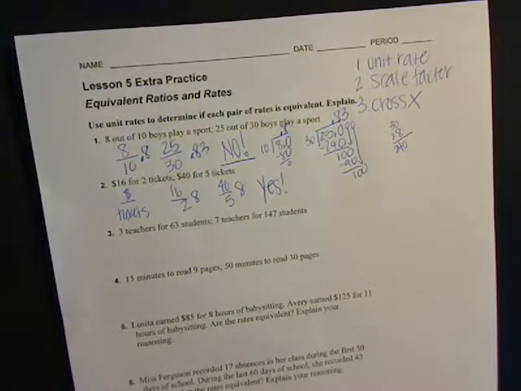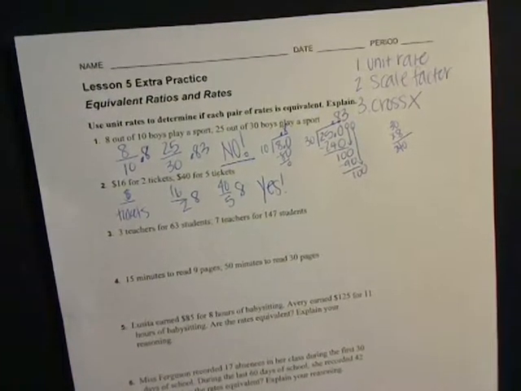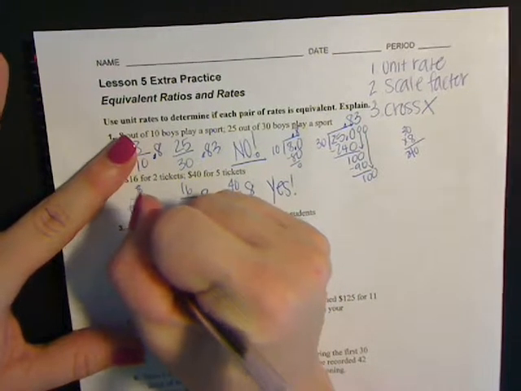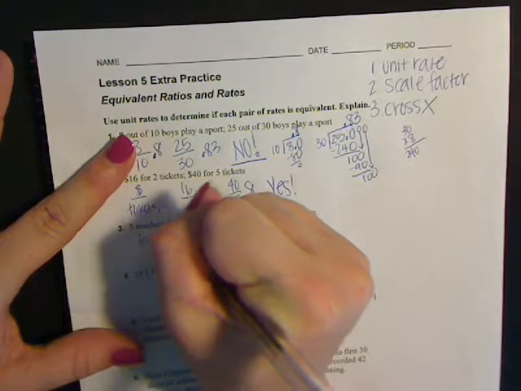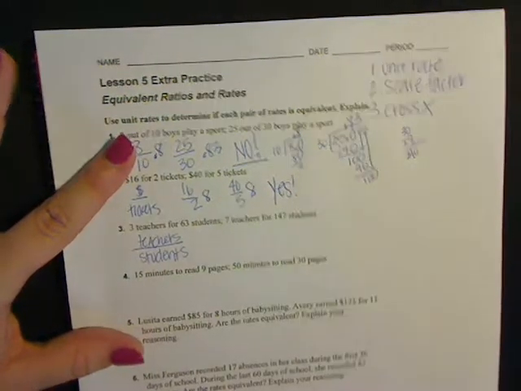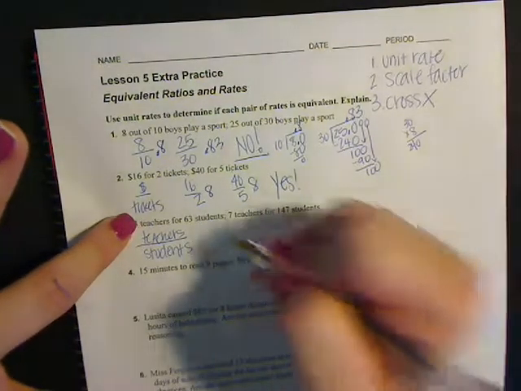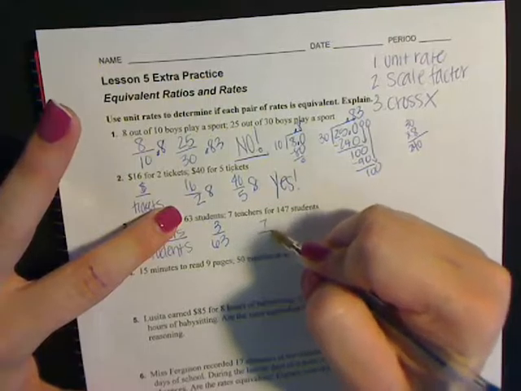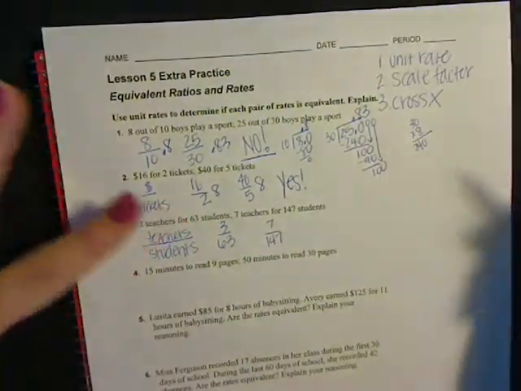Okay, number 3. 3 teachers for 63 students, 7 teachers for 147 students. So let's do teachers for students to make sure we set these up the correct way. So there's 3 teachers for 63 students and 7 teachers for 147 students.